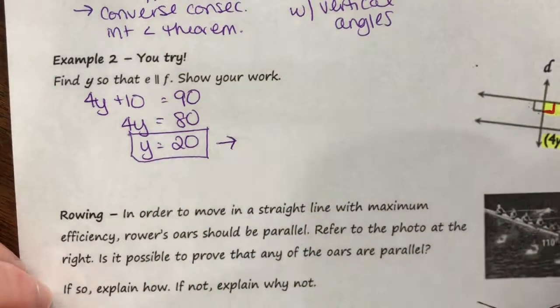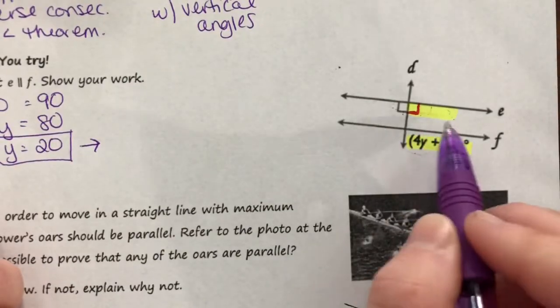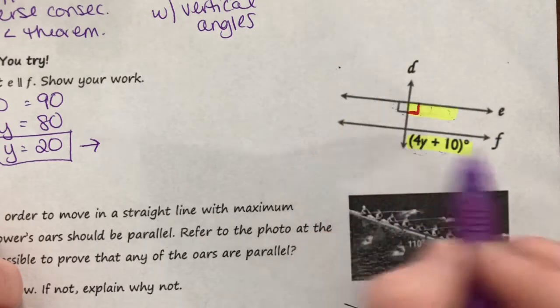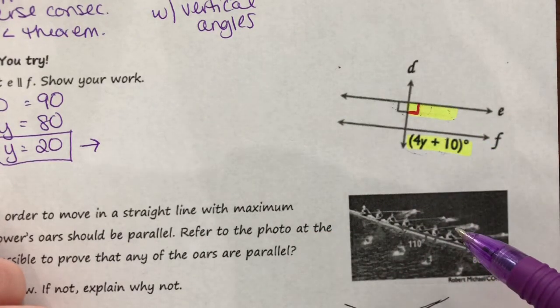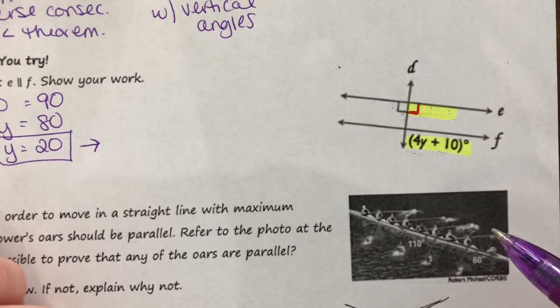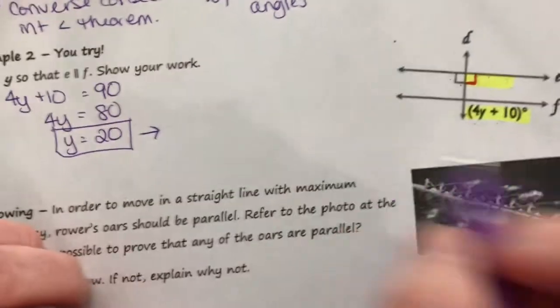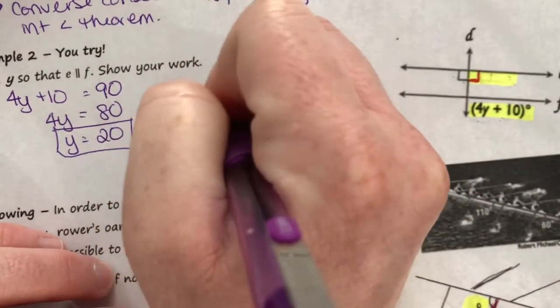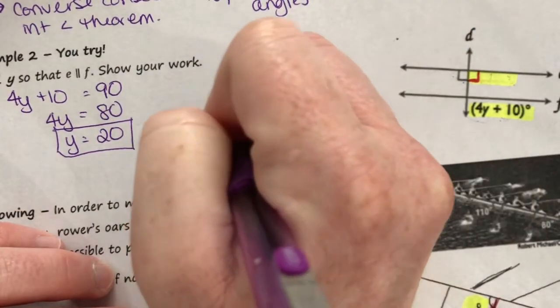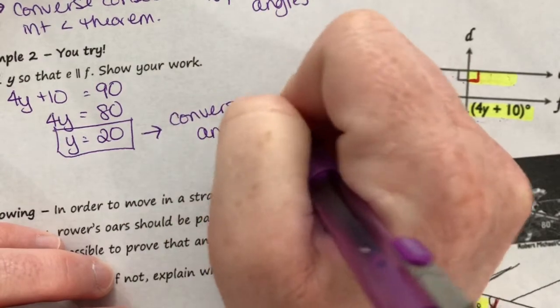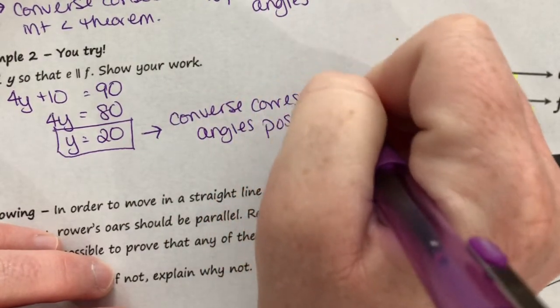But the reason I could figure out to set this equal to 90 if these two lines are parallel is because of the converse corresponding angles postulate. If corresponding angles are congruent, then that means my lines are parallel. Converse corresponding angles postulate.